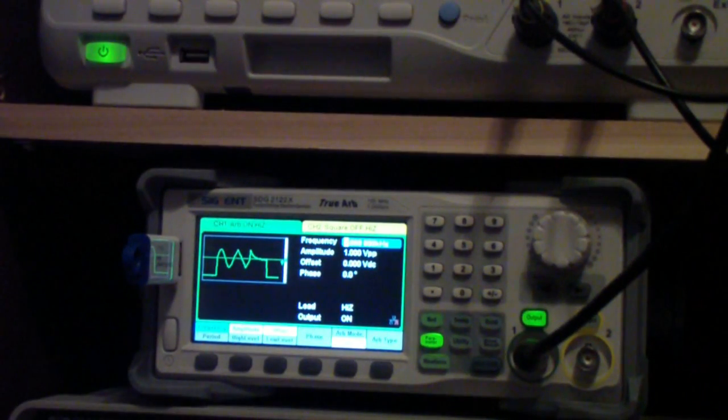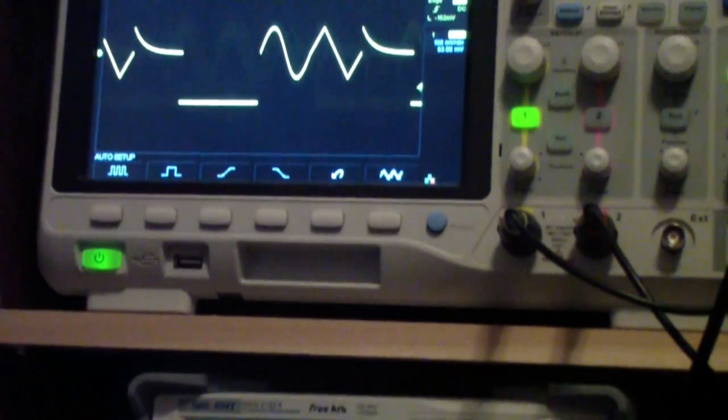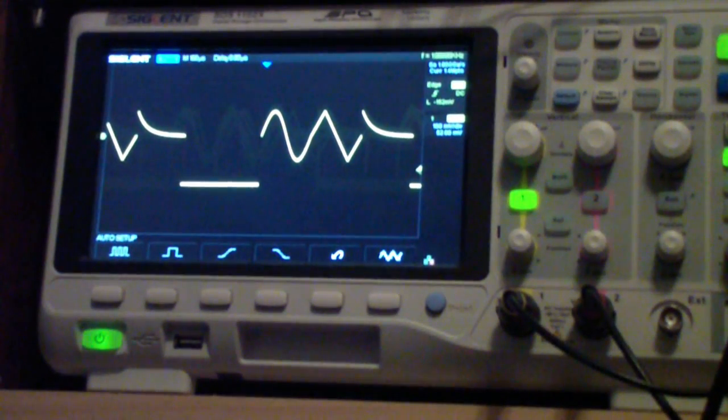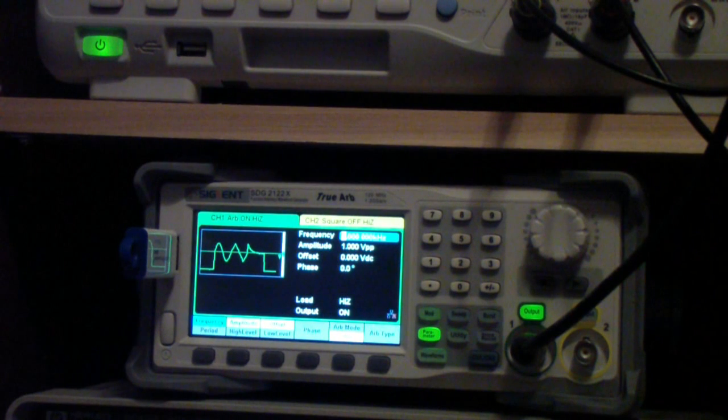I was, however, able to transfer a wave from the oscilloscope to the generator, and I was able to load an arbitrary waveform that had been generated by Ultrawave, which is the Rigol software.